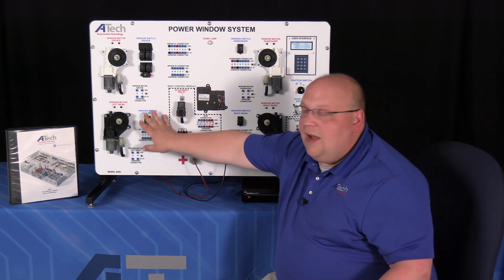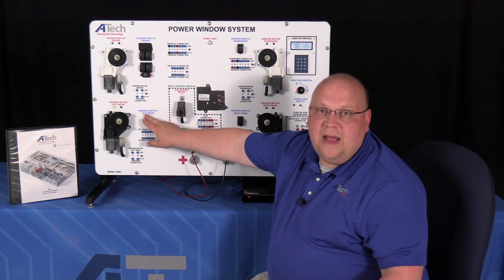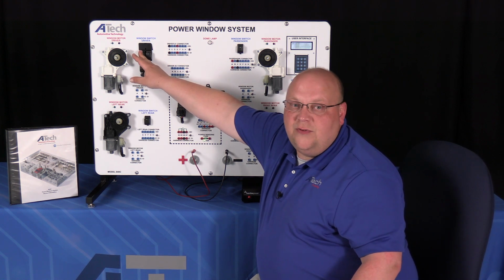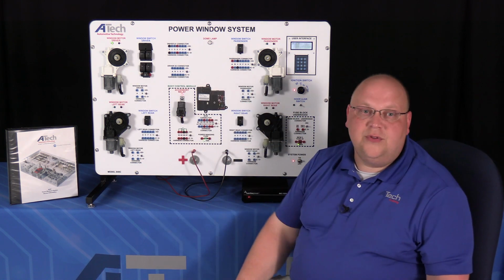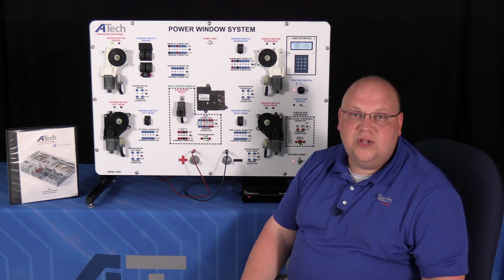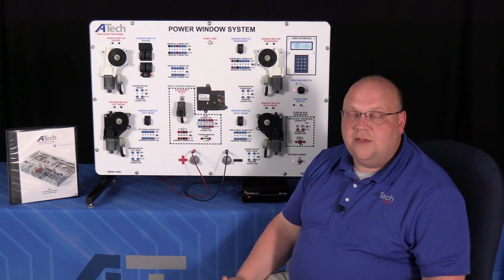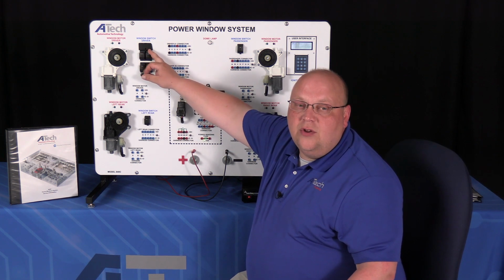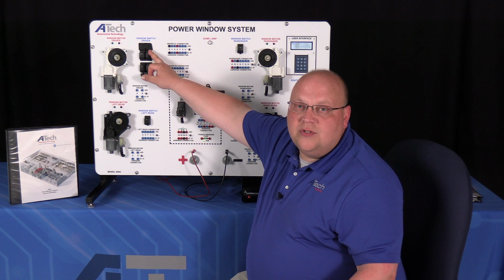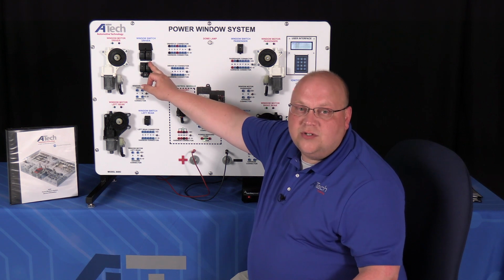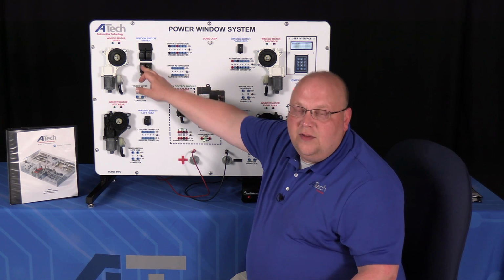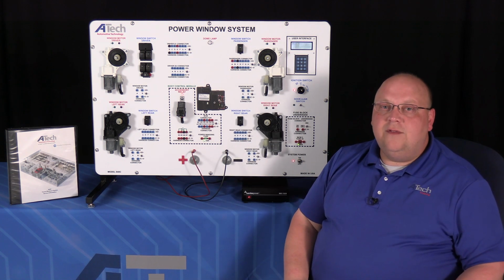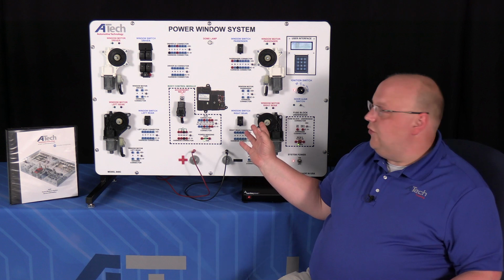Same thing with the driver rear, we can go forward and backwards, and the driver's master switch. It does have the auto feature here, so if I press all the way down, you'll hear the motor run without me having to touch the switch. And once the window bottoms out, then the motor will stop. And then we can go auto up from there as well. And we can also control all the other window motors from this switch, just like it works on the car. So we take all of the components that would be traditionally spread throughout an entire vehicle, and we've shortened them down to one exact trainer here.